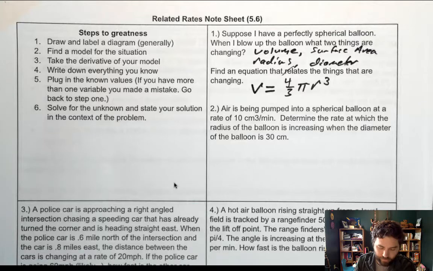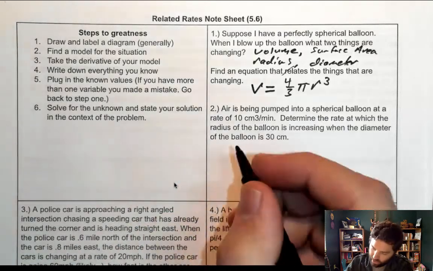So here's the actual example then. Air is being pumped into a spherical balloon at a rate of 10 cubic centimeters per minute. Determine the rate at which the radius of the balloon is increasing when the diameter of the balloon is 15 centimeters. Okay, so let's just go right through the steps here.